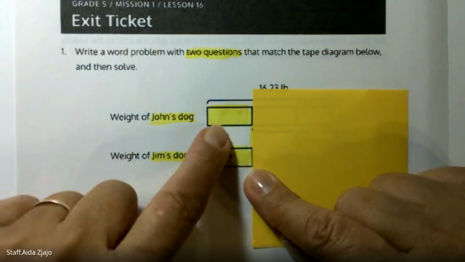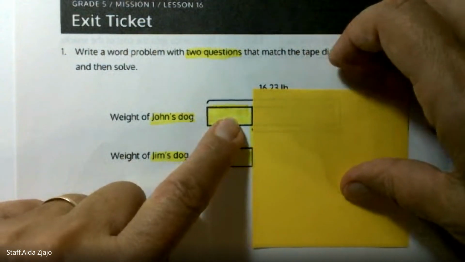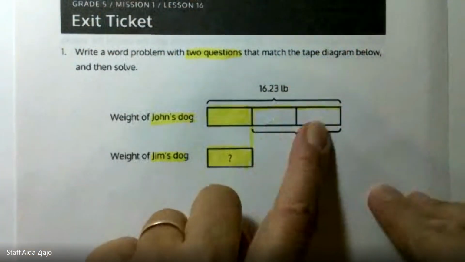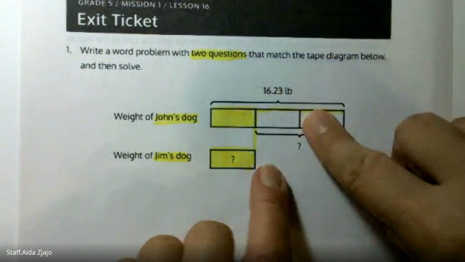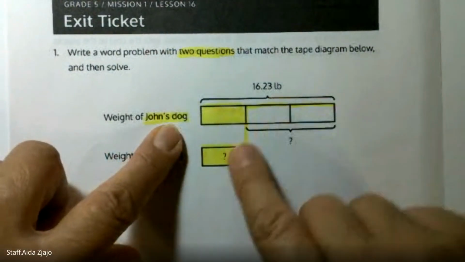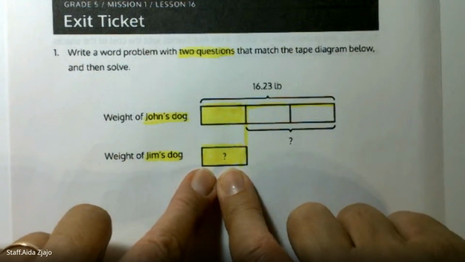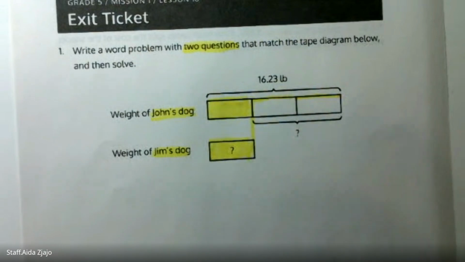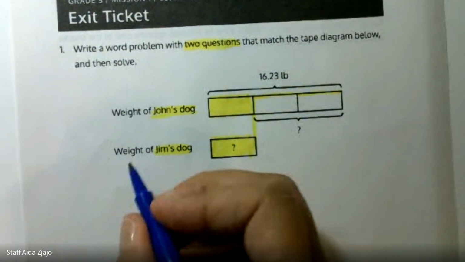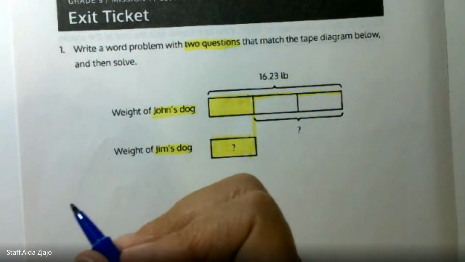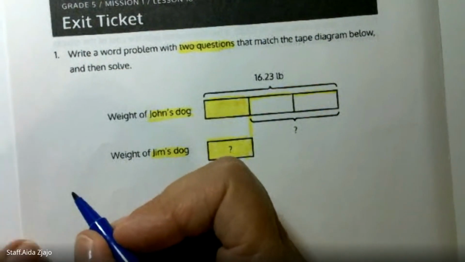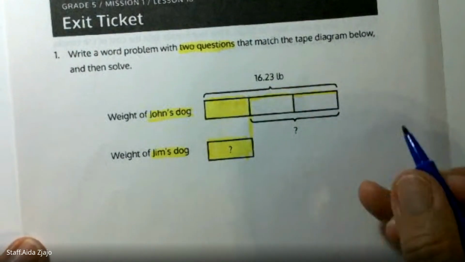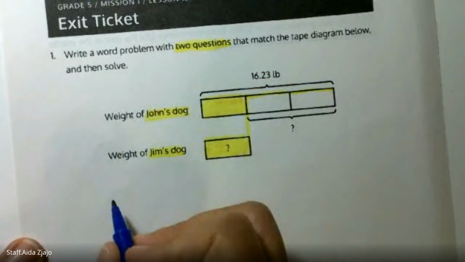But as you can see here, this is 1 time, 2 times, 3 times, so John's dog is greater than Jim's dog. So we can make a story about that, like they went camping or something, comparing.